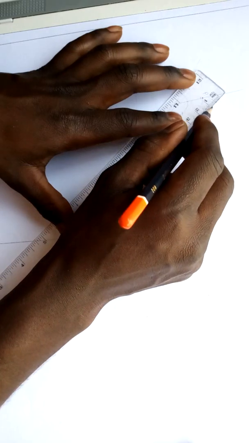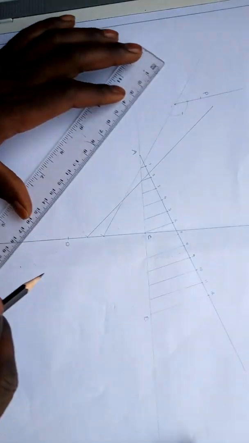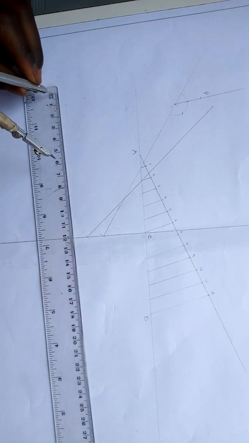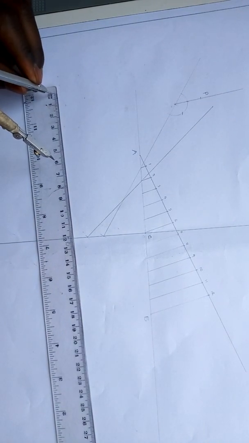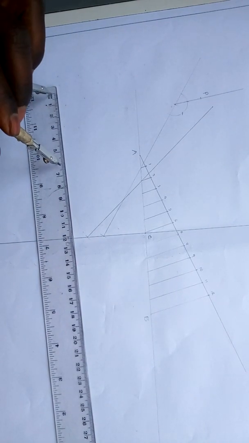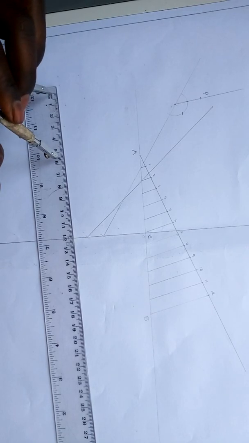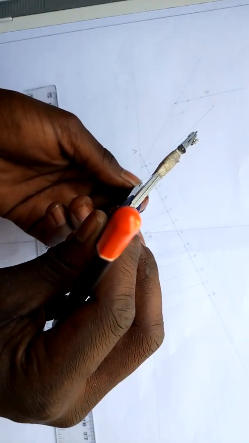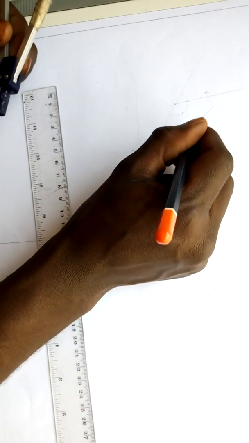So having drawn a straight line, I'll get my 56. Stand on point 2. Measure there my 56. Take note of that point.